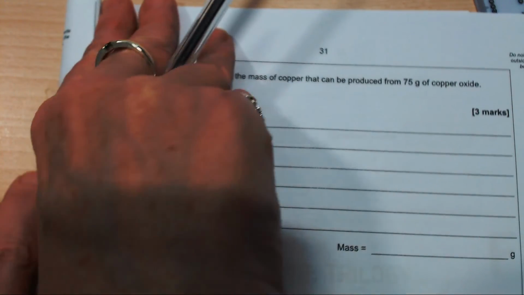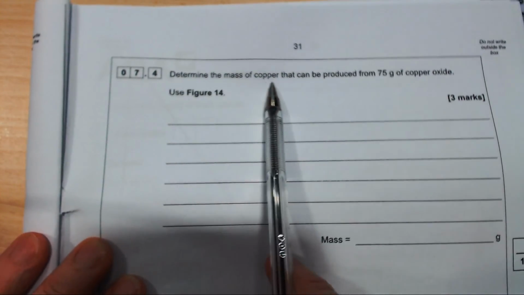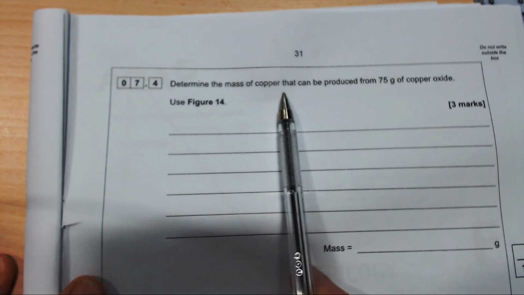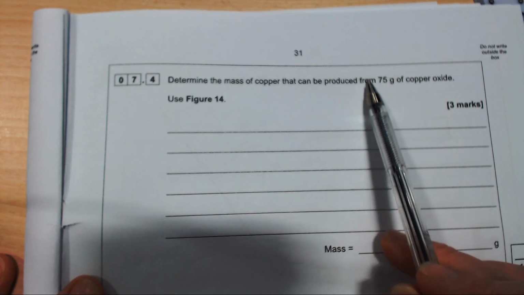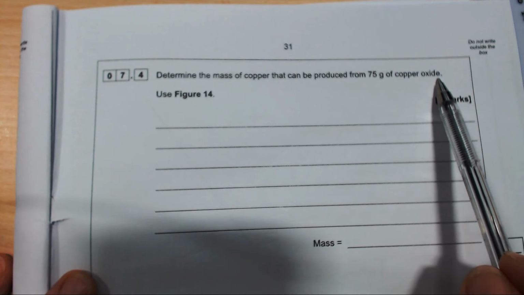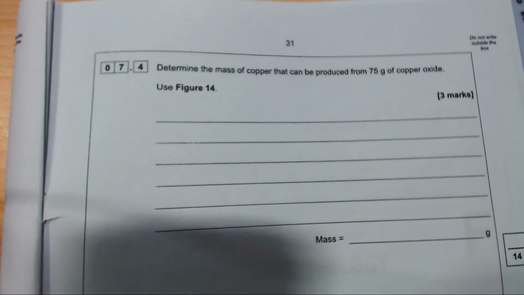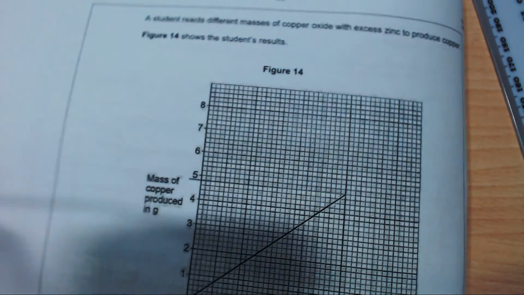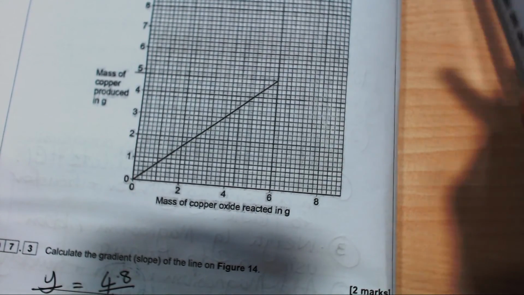Okay, next. This is our last question. It says, determine the mass of copper that can be produced from 75 grams of copper oxide. Okay, there are several ways of doing this. The easiest is going to be using our graph. So, method 1, we go back to our graph using a ruler.